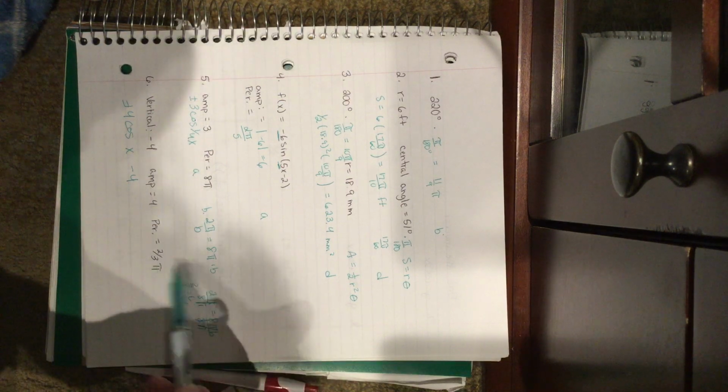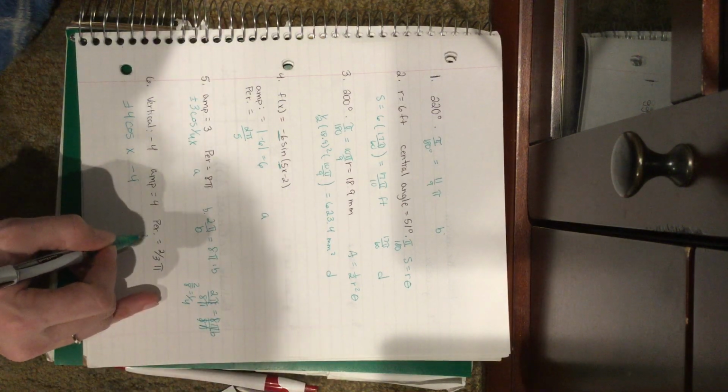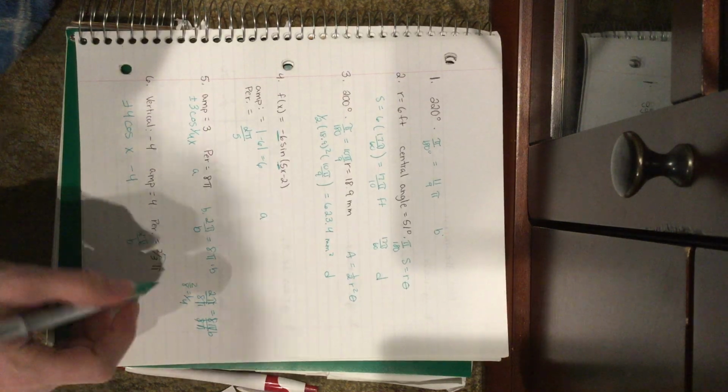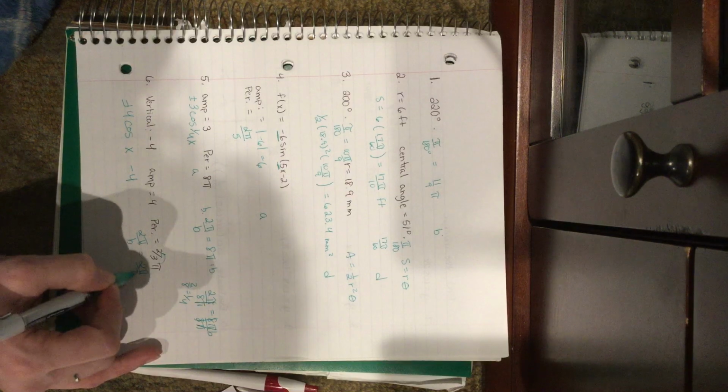So again, I'm going to kind of have to do like I did in number 5, and I'm going to go 2 pi over B equals, and I can put this pi up on top and make that 2 pi over 3.